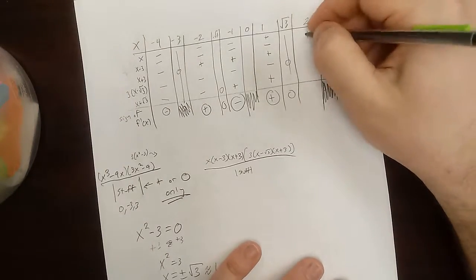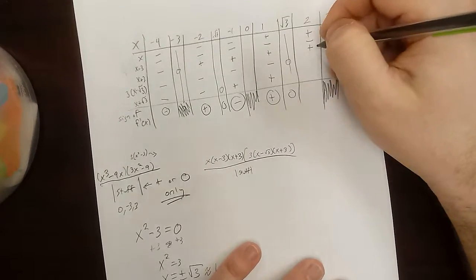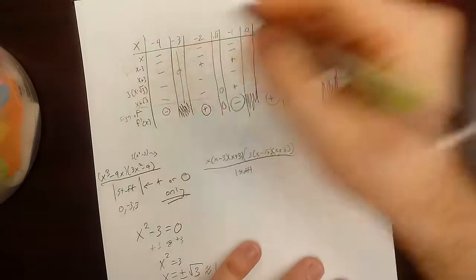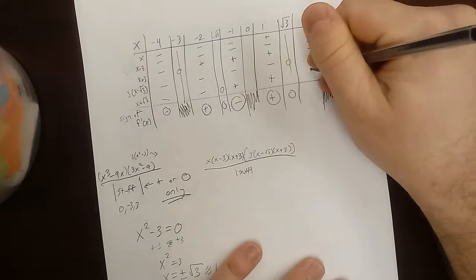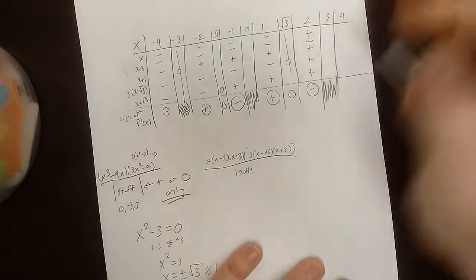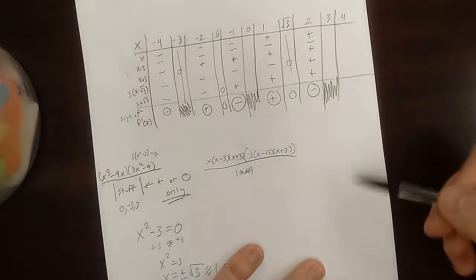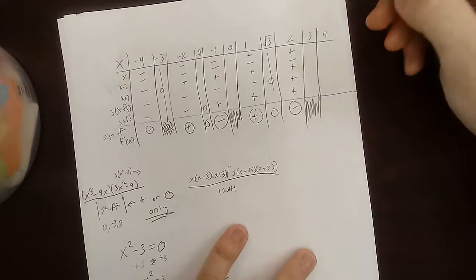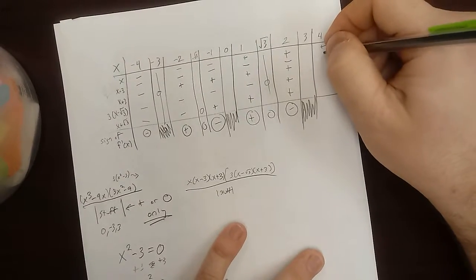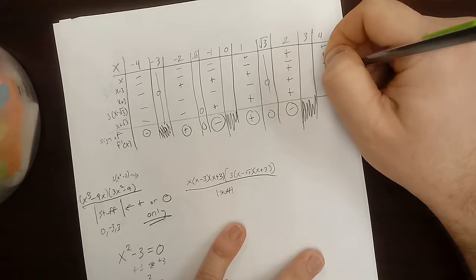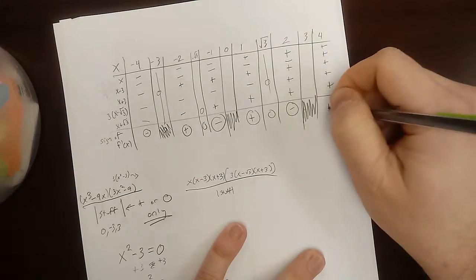Try 2, we get a positive, negative, positive. The whole thing winds up being negative, negative, positive, negative. It's alternating. Then we try 4. Hopefully everything winds up. Yeah, they're all positive, so it's positive.